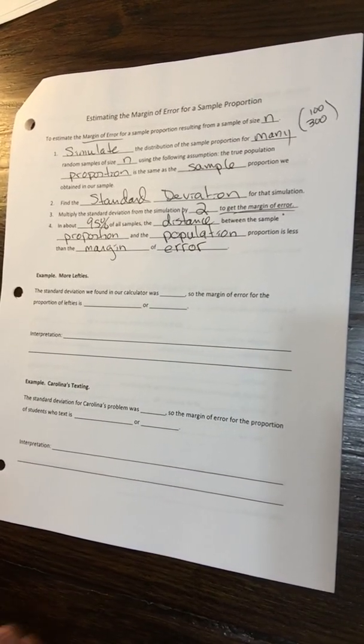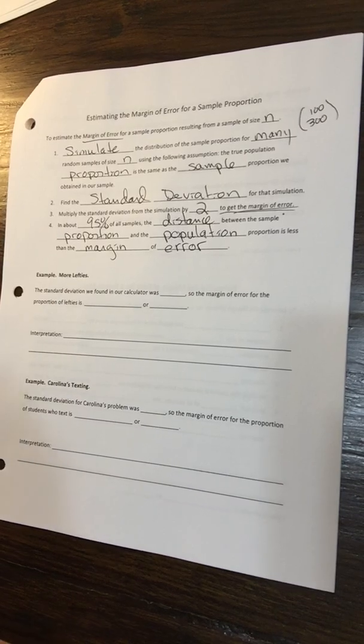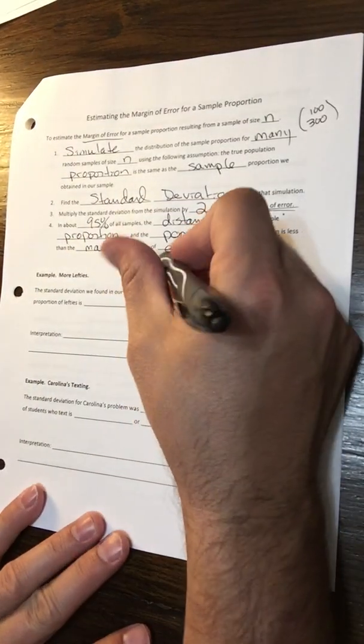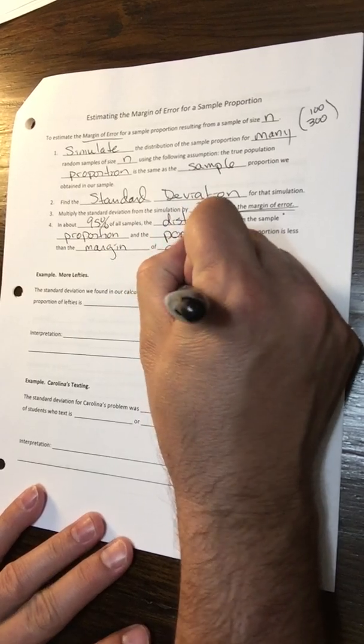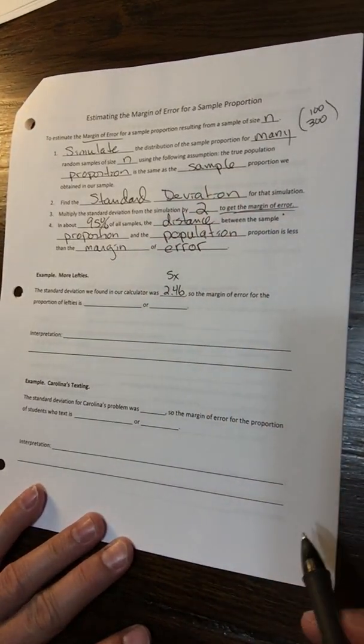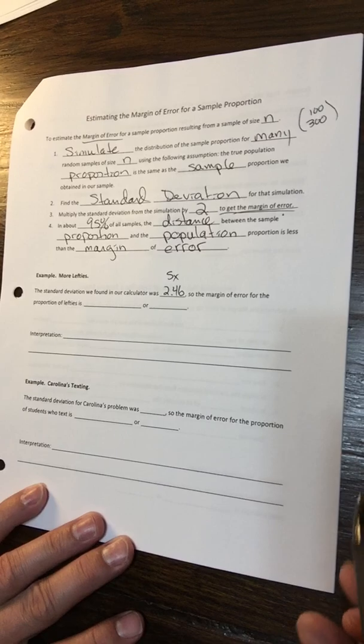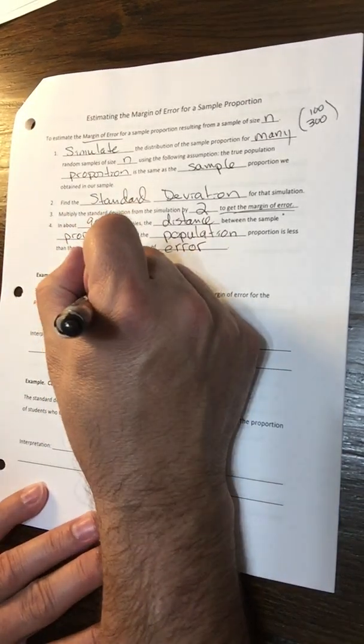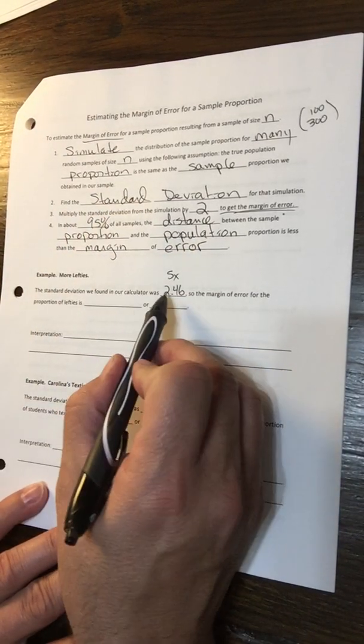Okay, so let's go back to the left-handed person example. The standard deviation we found in our calculator was 2.46. That was S of x from that example earlier. So the margin of error for the proportion of lefties is just this simple. This you will do, okay? You're given a standard deviation.